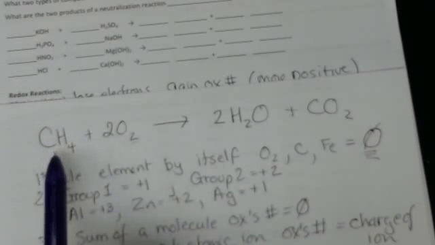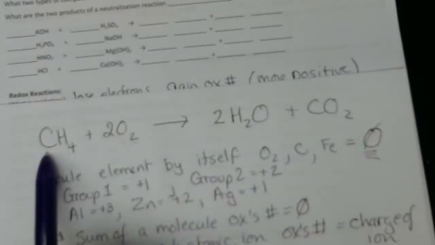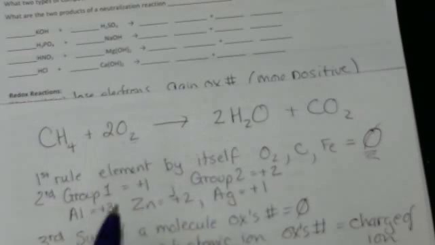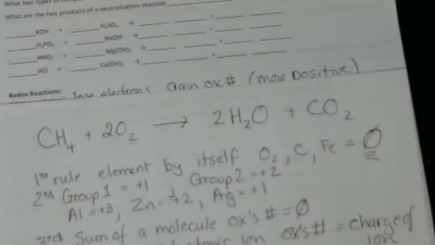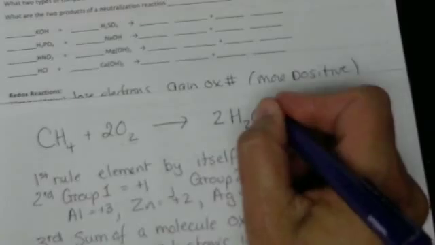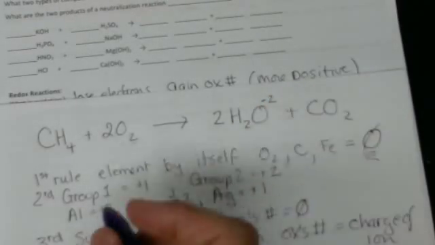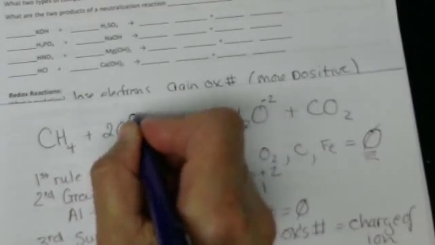Things like carbon, carbon is usually a +4 or a -4. He's right in the middle. He can get a little tricky, but let's take a look and see what we've got. Let's start with oxygens, because if we're looking at that, he's a -2. This one's a 0.